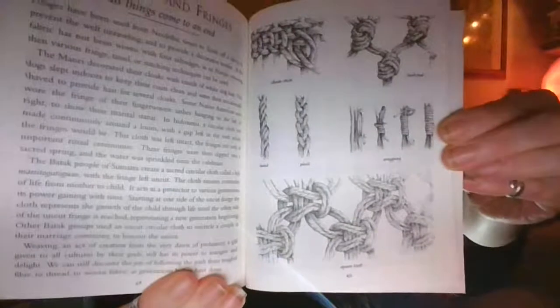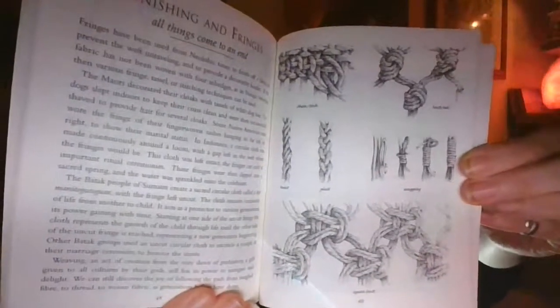Finishing and fringes. All things come to an end. Fringes have been used from Neolithic times to finish off a fabric, to prevent the weft unravelling, and to provide a decorative border. If the fabric is not being woven with forced selvages, as in Navajo weaving, then various fringe, tassel, or stitching techniques can be used. The Maori decorated their cloaks with tassels of white dog hair. The dogs slept indoors to keep their coats clean and were then occasionally shaved to provide hair for several cloaks.